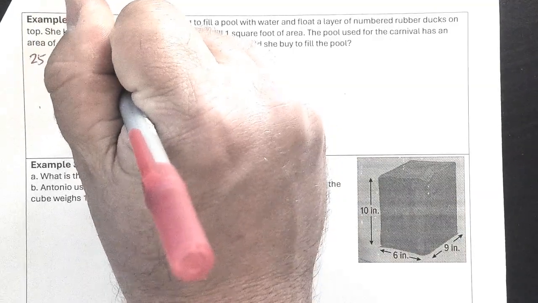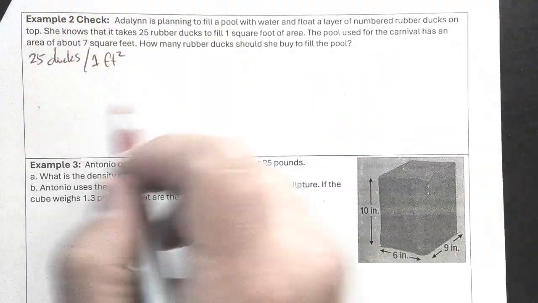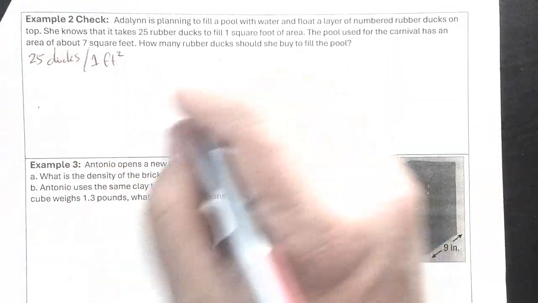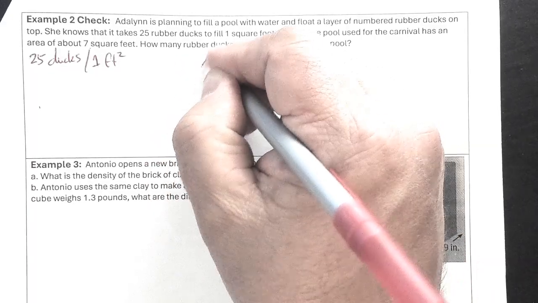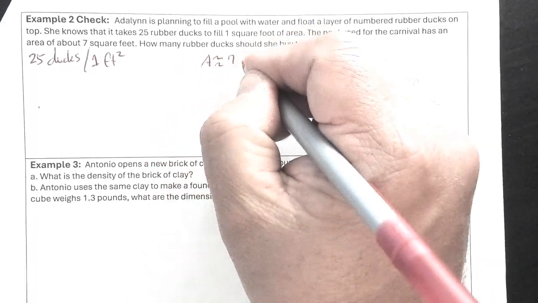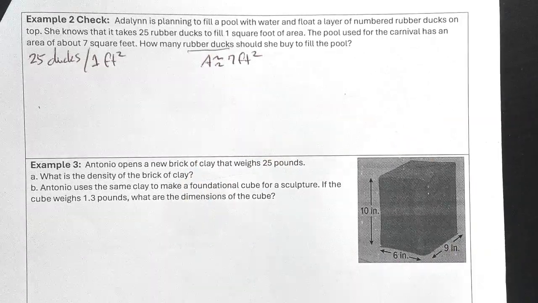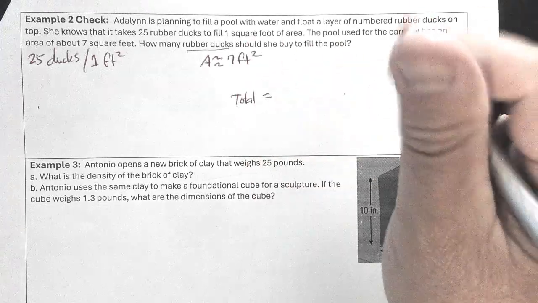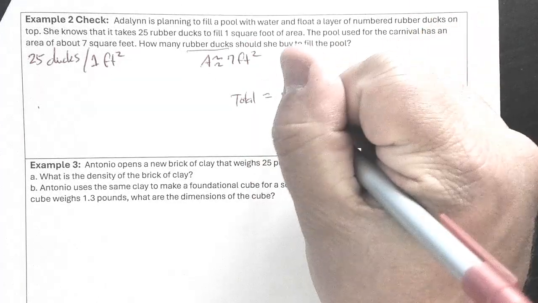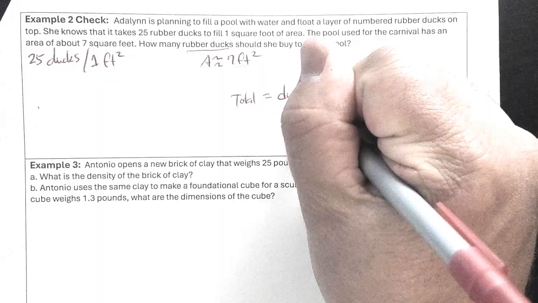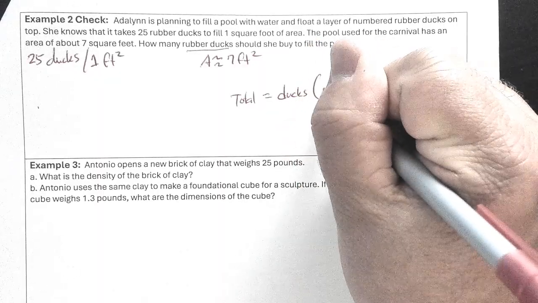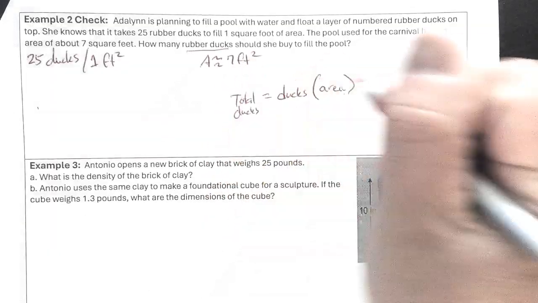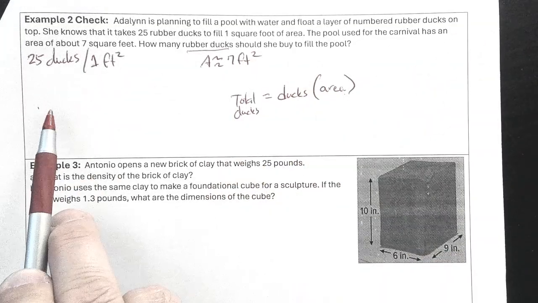1 square foot of area, so foot squared. The pool used at the carnival had an area of about 7 square feet. So the area is about 7 feet squared. How many rubber ducks? So to find out the total, you're basically going to multiply ducks times area, because it's 25 per.